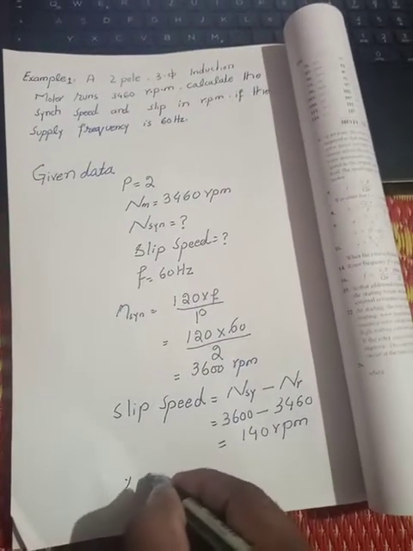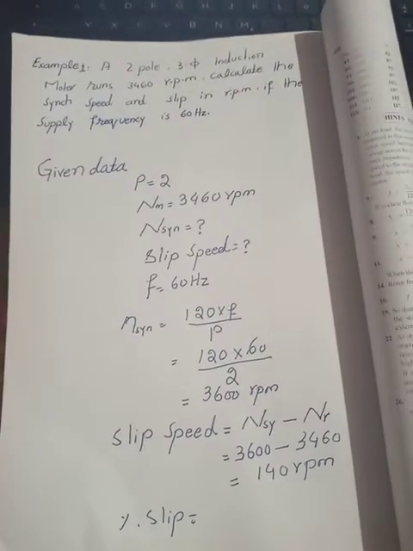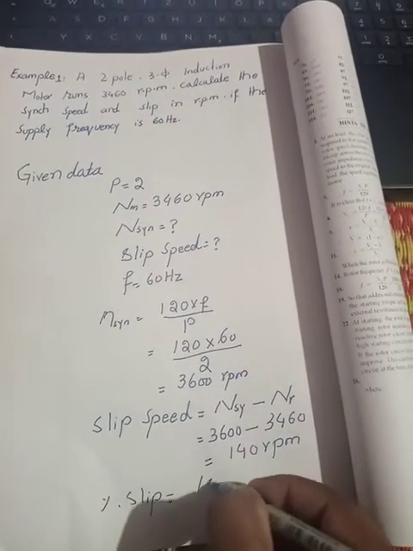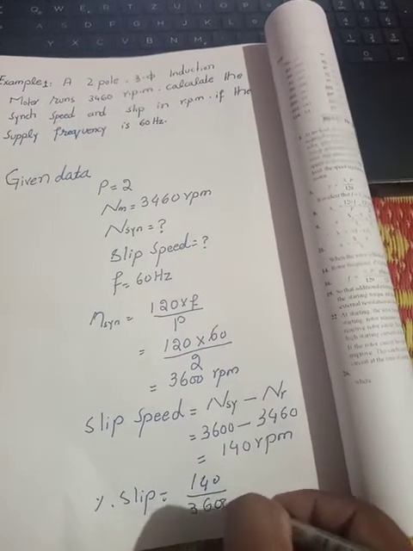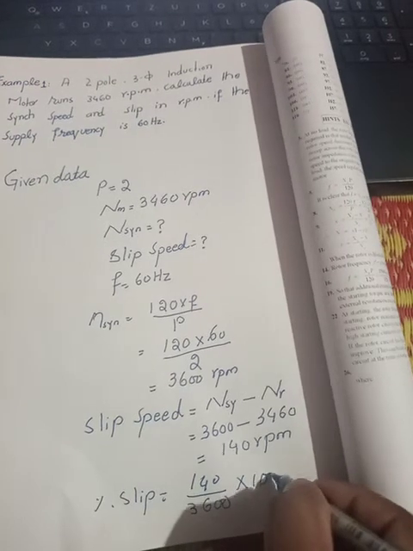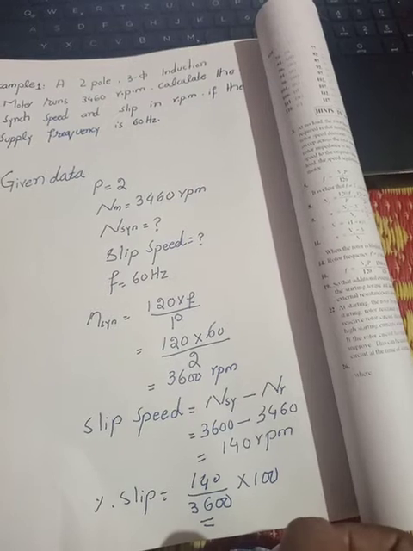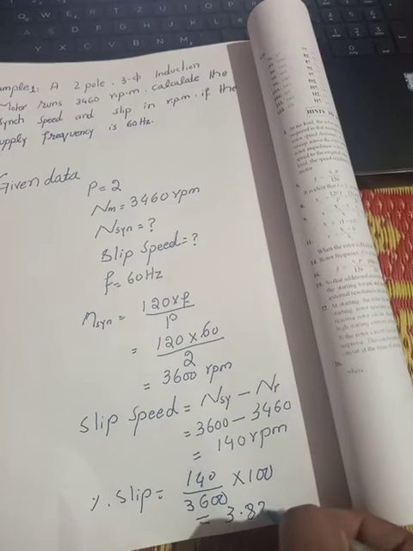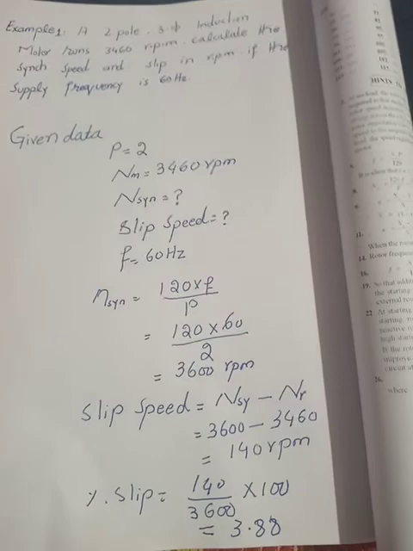Now we have to calculate the percent slip as well. The percent slip is the slip speed divided by the synchronous speed. The slip speed is 140 rpm and the synchronous speed is 3600 rpm, and as we are calculating the percent slip, we multiply by 100, so it comes out to be 3.88. So the percent slip comes out to be 3.88%.